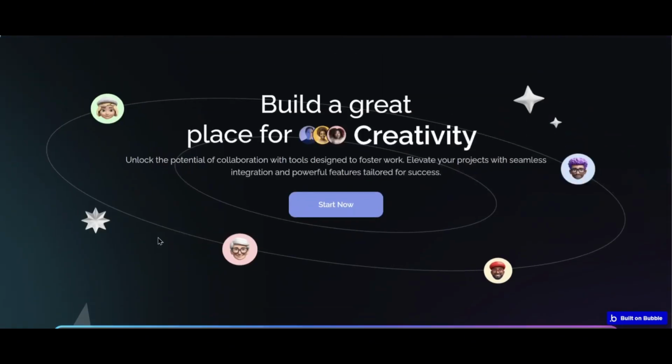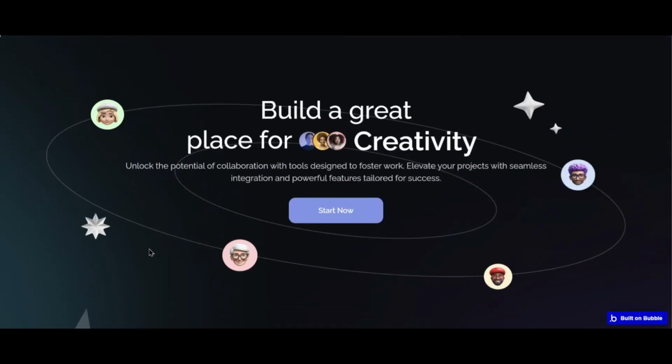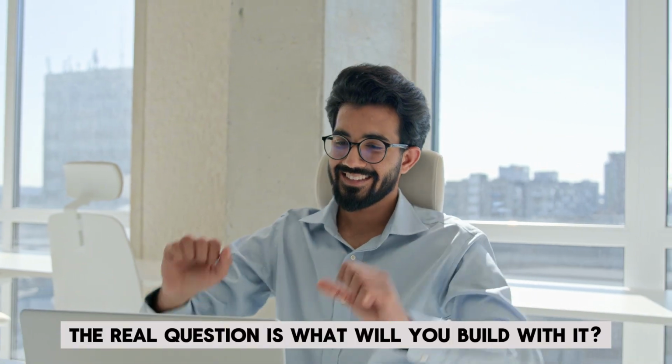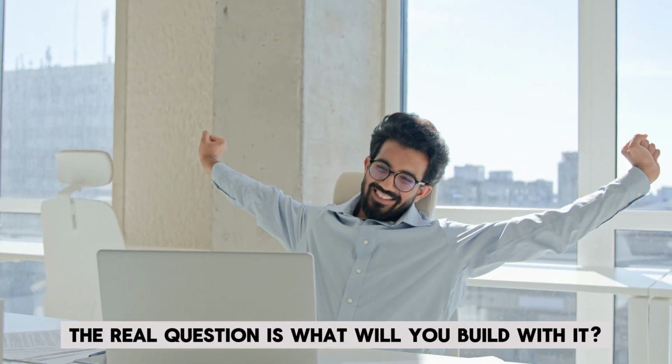In summary, we've learned the basics of creating, reading, and updating content in our web application. These functions are fundamental in web development, and Bubble makes them easy to implement. There's so much more you can achieve with Bubble. The real question is, what will you build with it?